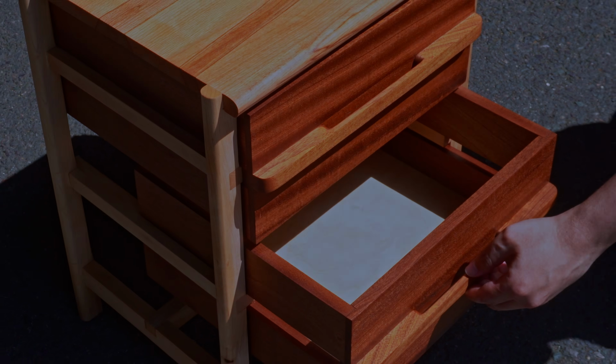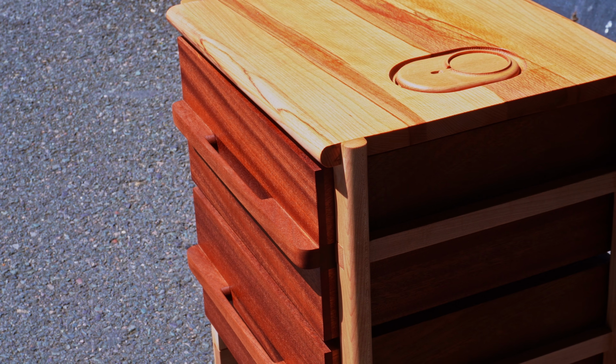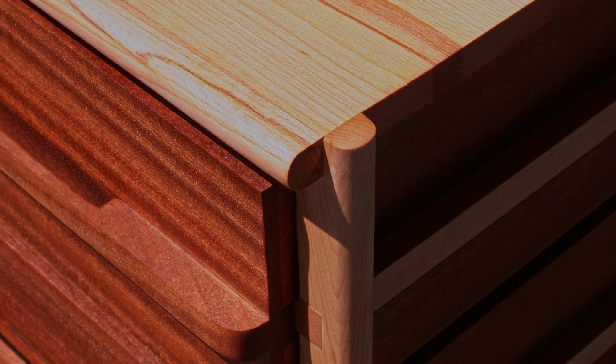Can a cabinet be designed differently? That's the question I asked myself when making this nightstand, and it completely changed how the piece came together.